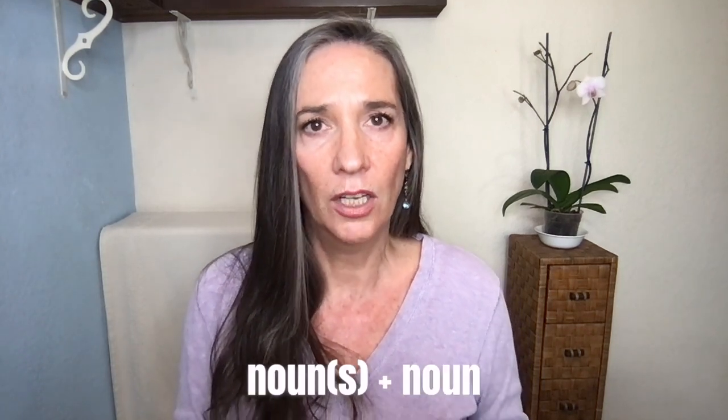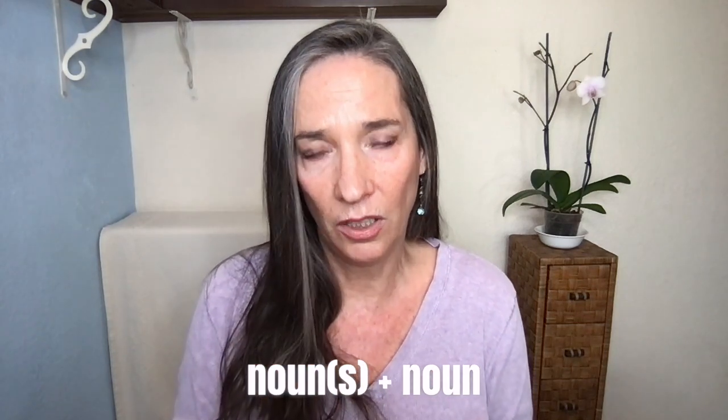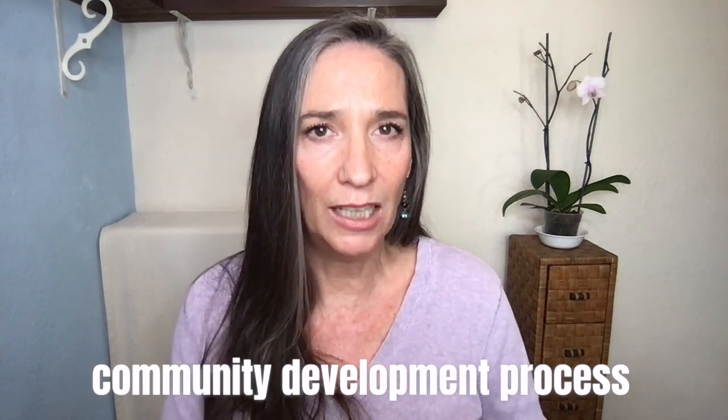The second common pattern is to use noun plus noun, and it can be nouns plus noun. For example, voice recorder, learner independence or learner autonomy, intelligence quotient, and even community development process. So here we have 3 nouns. And all of the nouns add information to the head noun. So community development process is the process of development of a community.